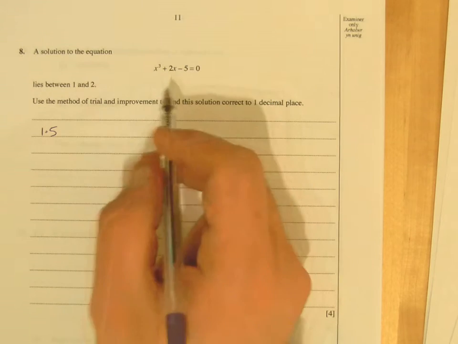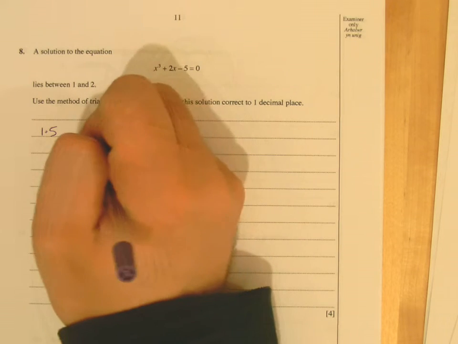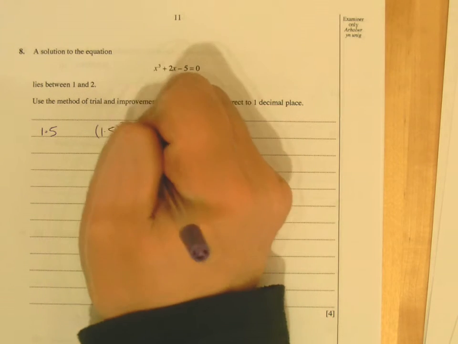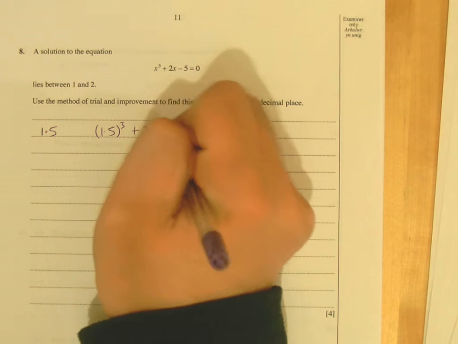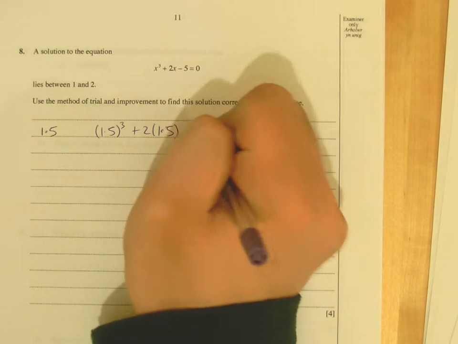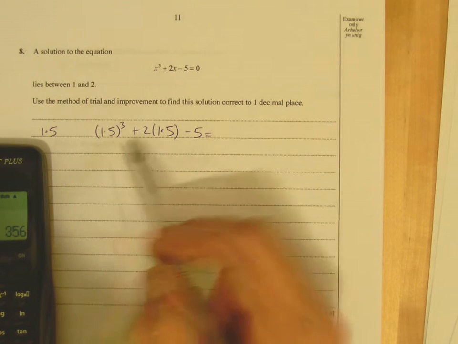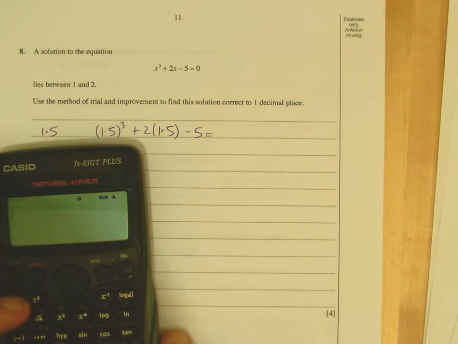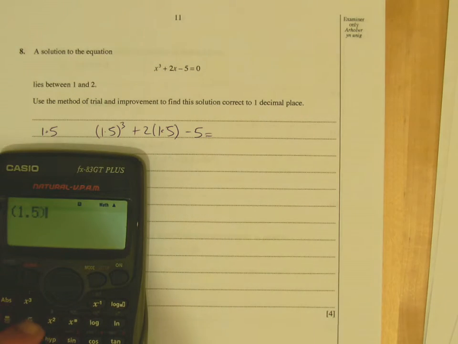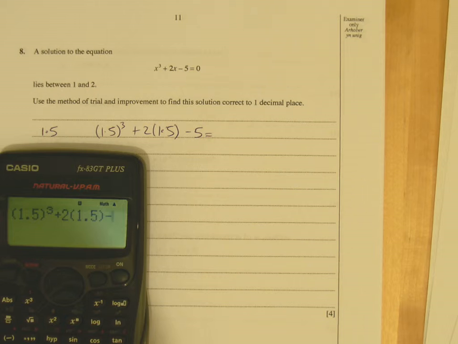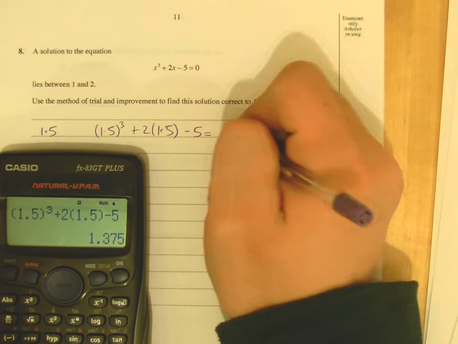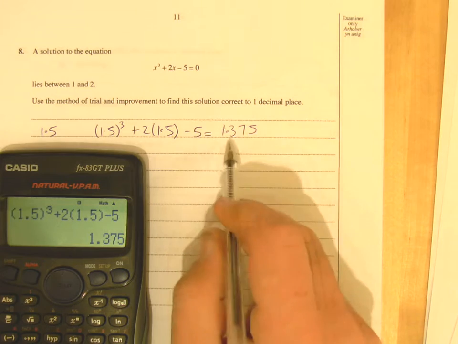So you put 1.5 in here. Now on my calculator I'm literally going to write it like this, okay. I tend to use brackets a lot when it comes to trial and improvement, just to show what I'm substituting here. I'm replacing x with 1.5, so I'll get 1.5 cubed plus 2 times 1.5 minus 5. Okay, so I'll put all that in there, press equals, and it comes out to be, well, I'll press the S to D, 1.375.